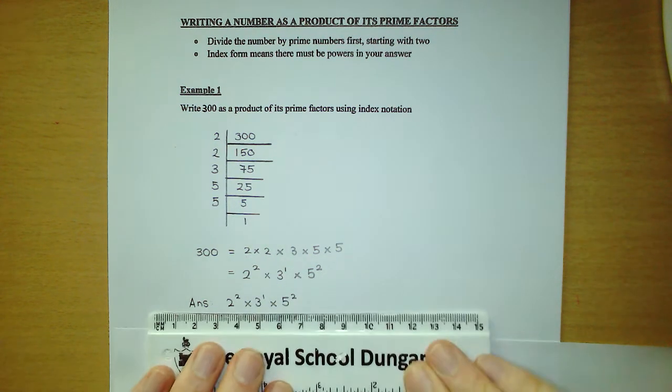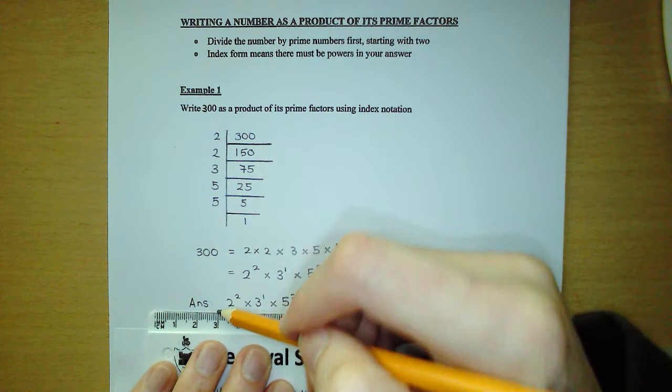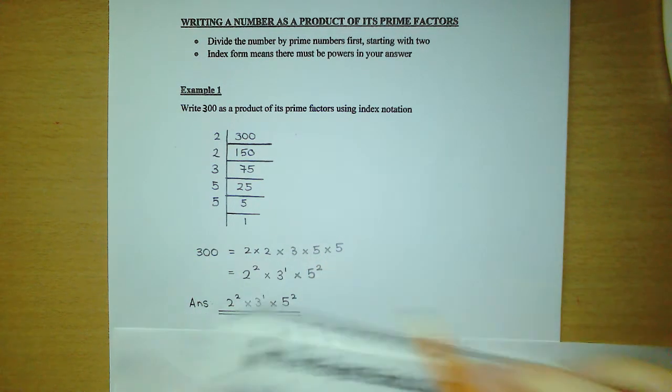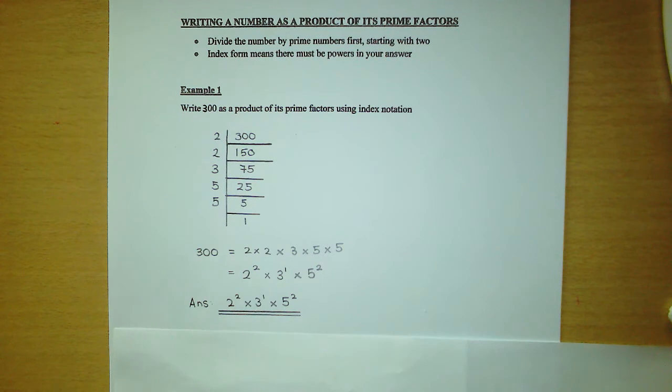So that's how you write any number as a product of its prime factors and then put it in index form or index notation. In other words, there's powers in your answer.